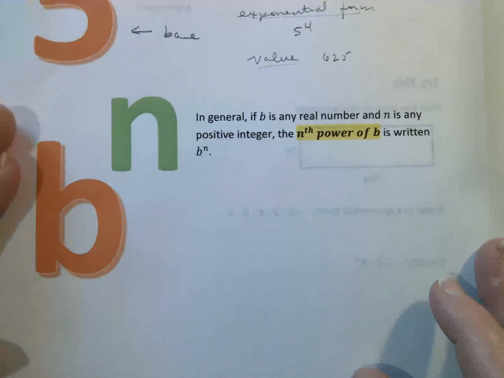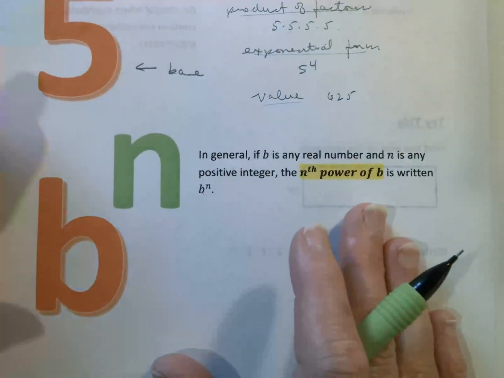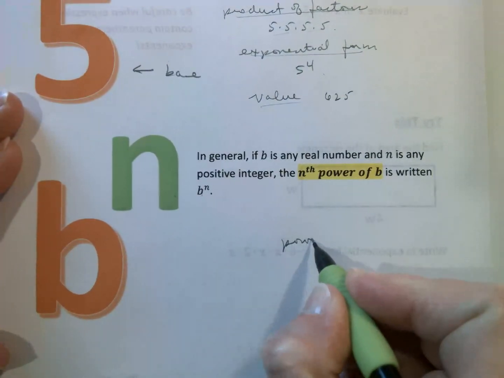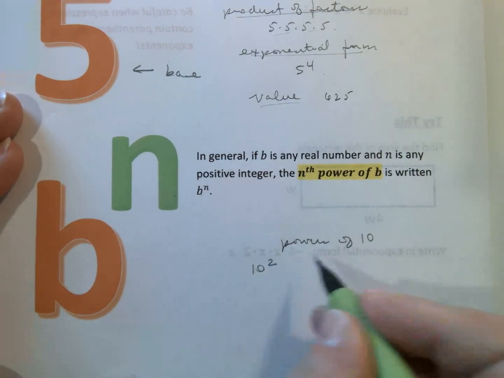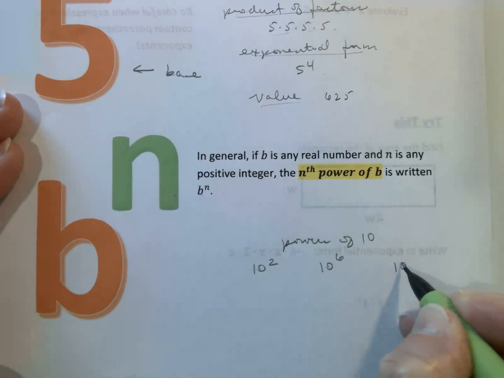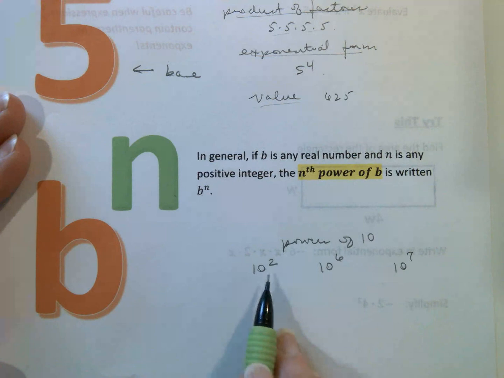Let's talk about powers of 10. A power of 10 is anything where 10 is your base and your exponent is whatever it is. The cool thing about powers of 10 is that they're really easy to find the value.